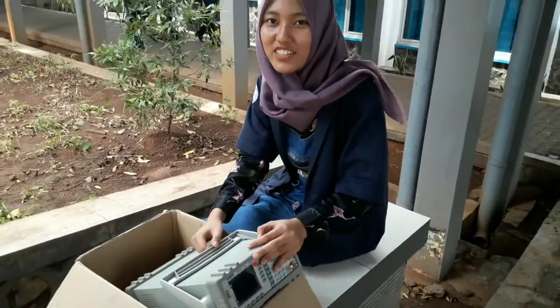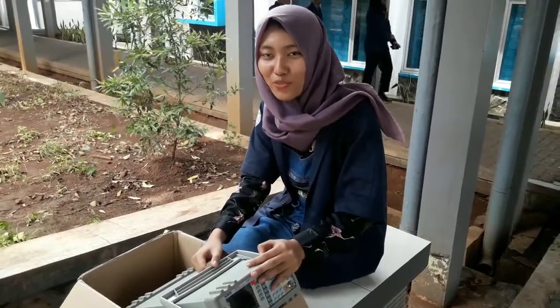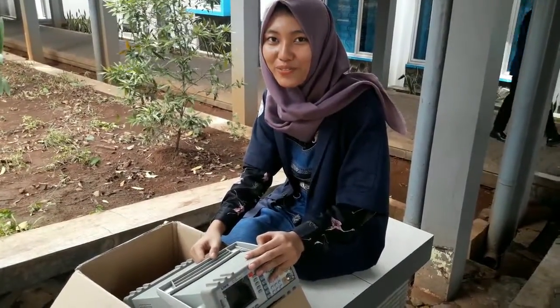Function generator is usually a test electronic equipment used to generate a waveform, to produce the sine wave, sawtooth wave, square wave, and also triangular wave.